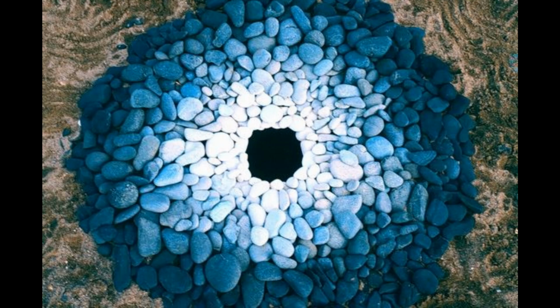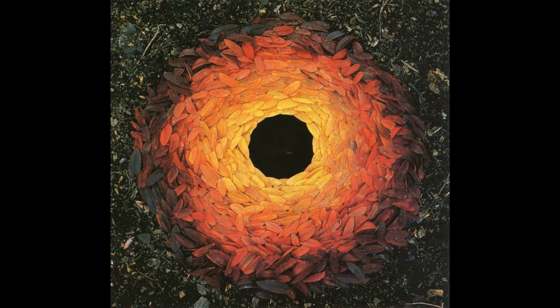He also had to dig a hole. The reason it's so dark in the middle of the circle of rocks is because he dug a hole and he put the rocks around it. I bet he messed up a lot, but he had patience, so he stuck with it and it ended up looking pretty fantastic. Just to show you how much patience he has, let me show you some other artworks that he's made. Here's one with leaves, and it has another gradient.